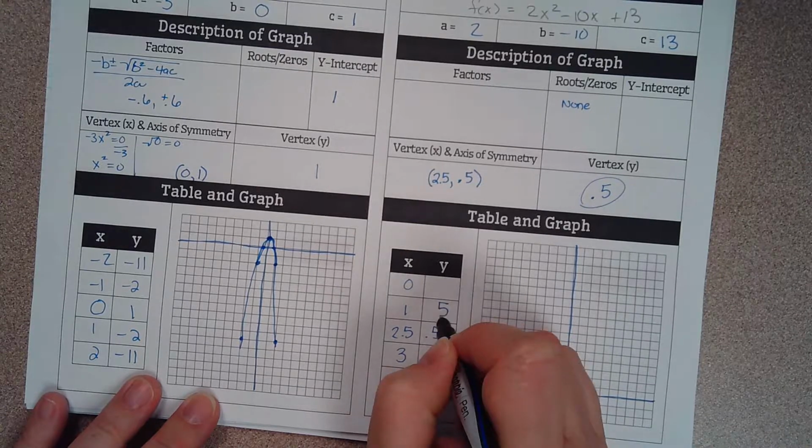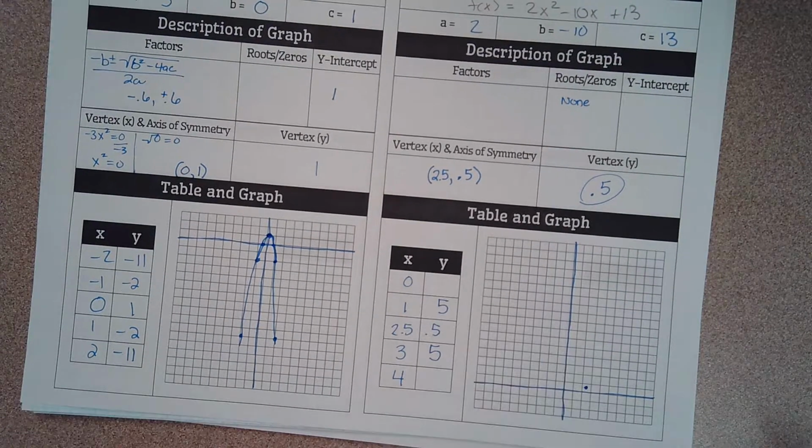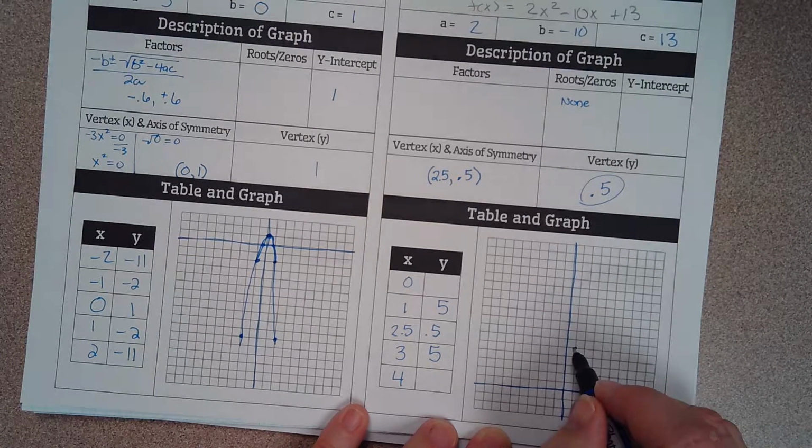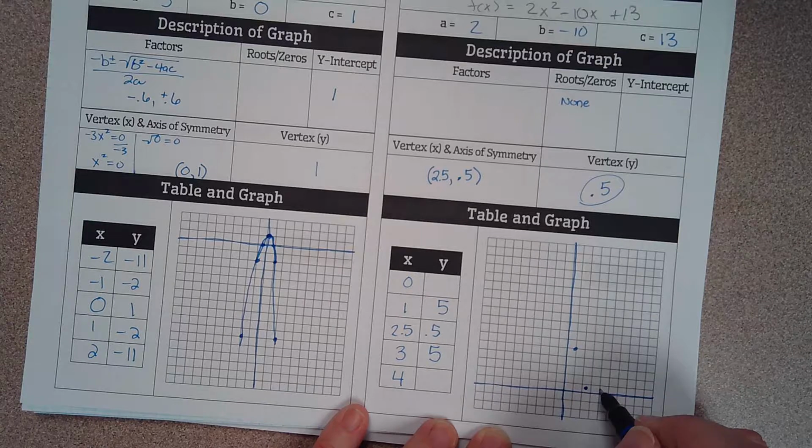Good thing they're symmetrical, so we don't have to mess with it. So if I go over 1, I'm going to go up 5. Over 1, up. Should be 4.